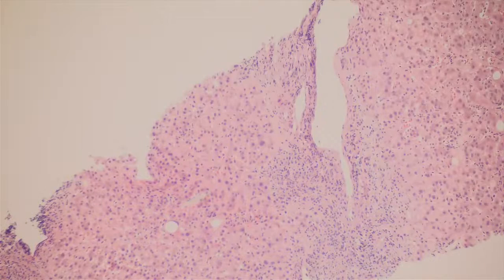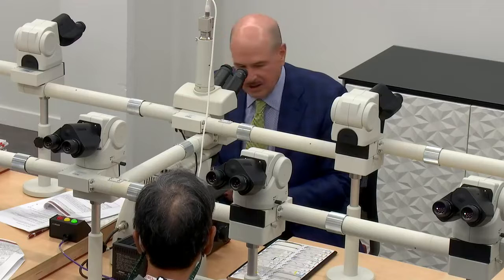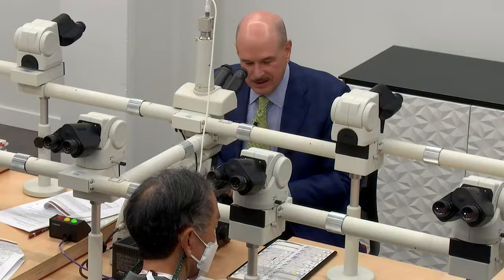So we saw drug-induced acute hepatitis that was kind of mild. We saw very severe acute hepatitis E, and this is kind of a mild acute hepatitis C.